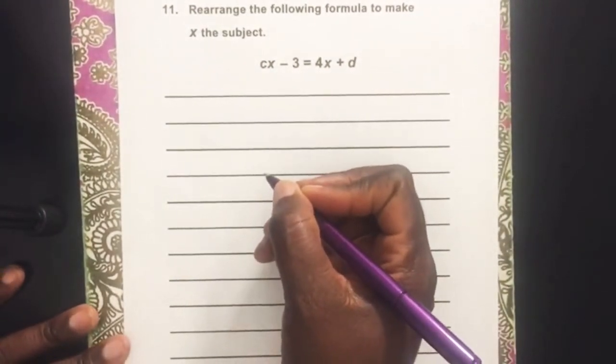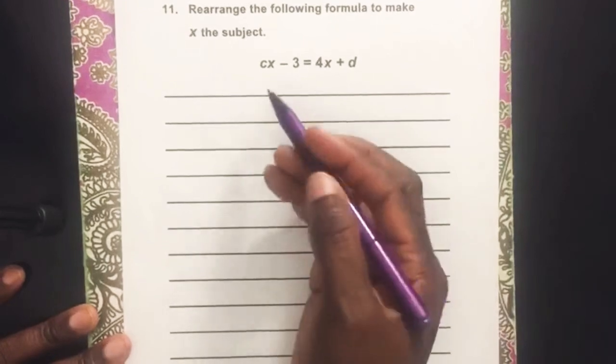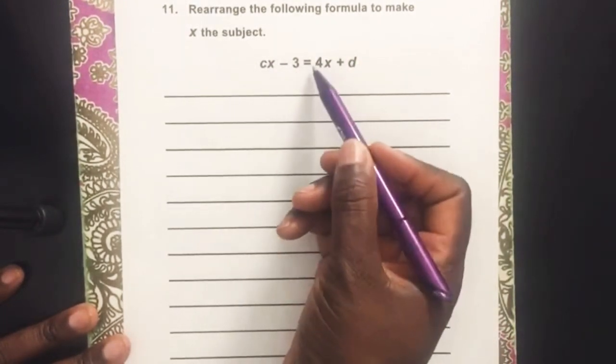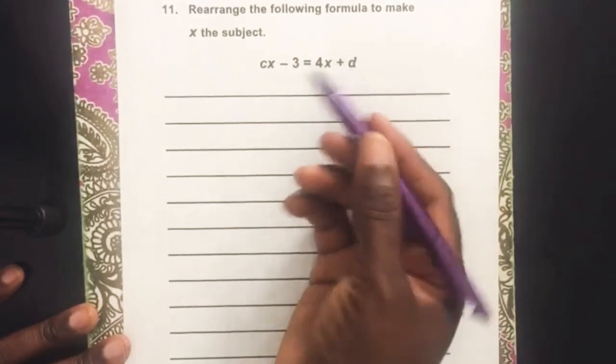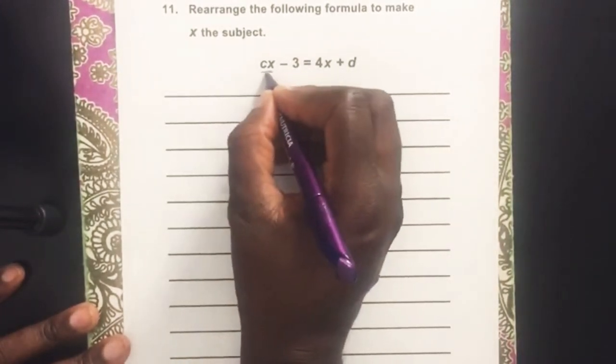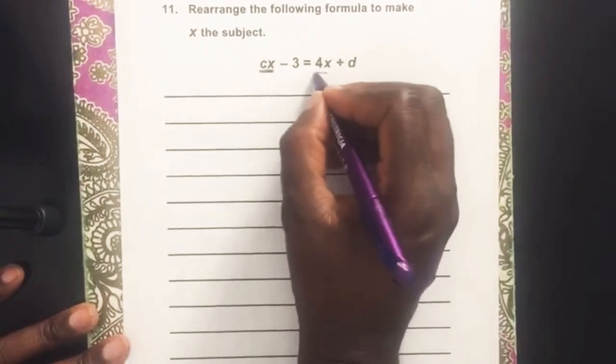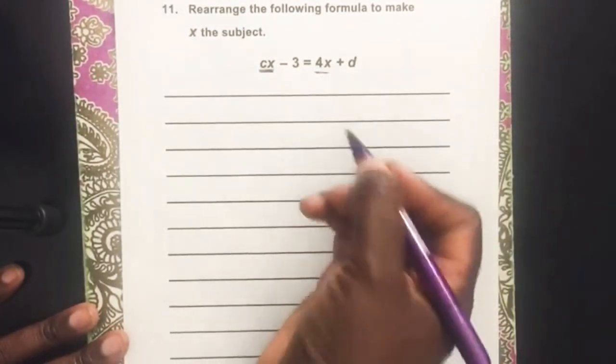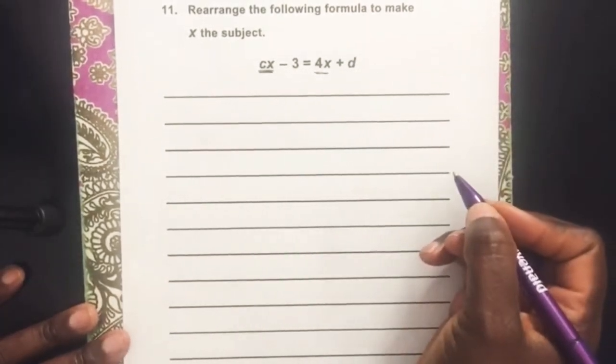So question 11 is a rearranging formula question. It says rearrange, make x the subject. cx minus 3 is equal to 4x plus d. We've got x on both sides, cx here and 4x here. So the first thing that we want to do is collect all the x terms to one side and keep all the other terms on the other side.